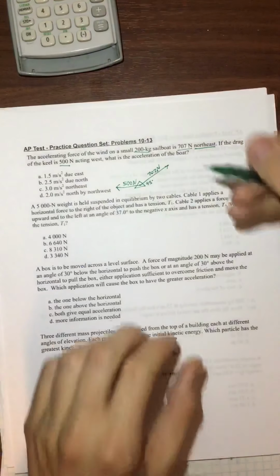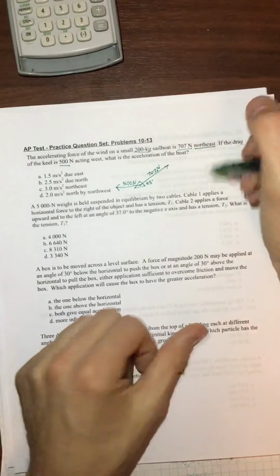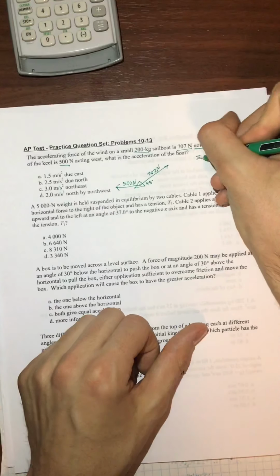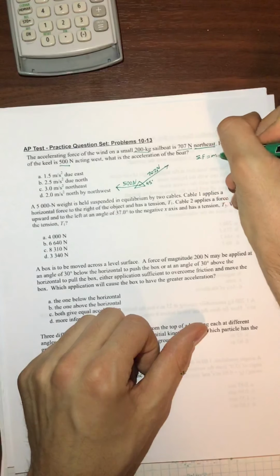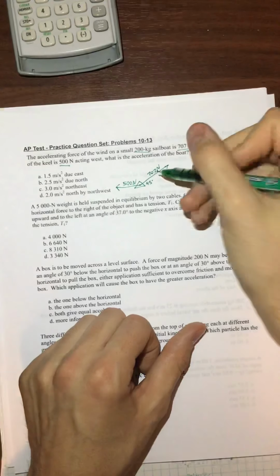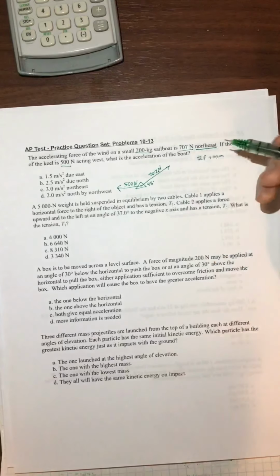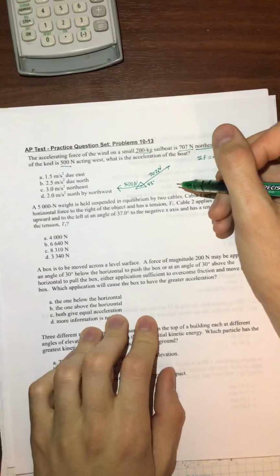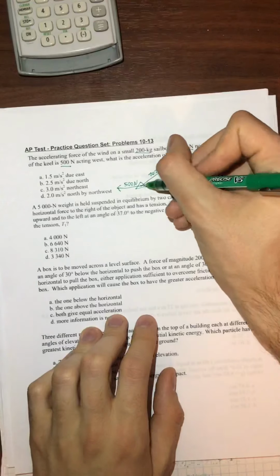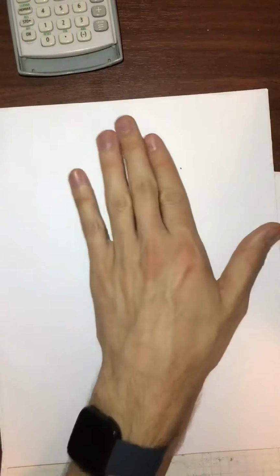acceleration of the boat? So we have to do two things. We have to figure out what the resultant force is, because that will be equal to our net force. And then we can take net force equals ma, and we can solve for a. So we've got 707 newtons going this way, 500 newtons going this way. And this is very similar to a problem we had on one of the earlier documents, where we can break up this force at an angle into two smaller vectors, and then we can add them up from there.